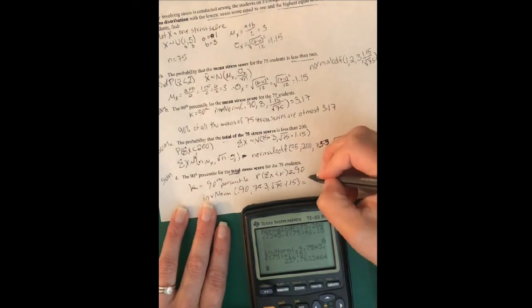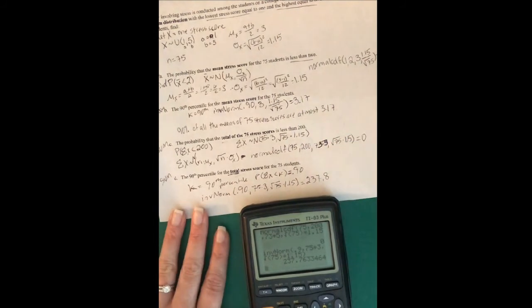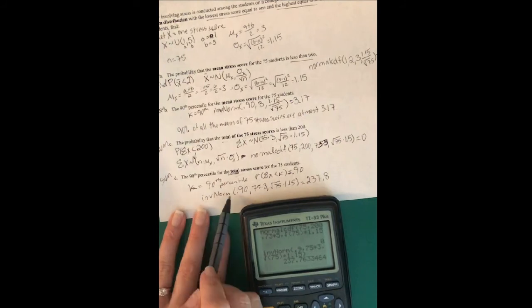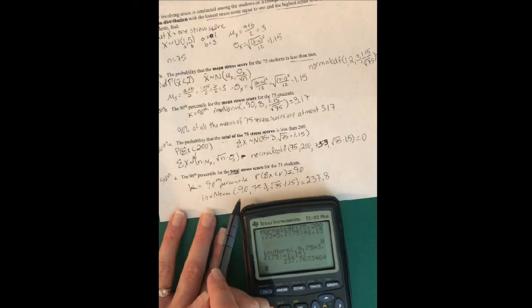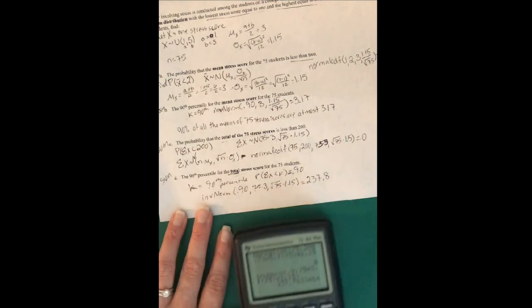We get 237.8. So what this means is 90% of all the sums of 75 scores are no more than 237.8.